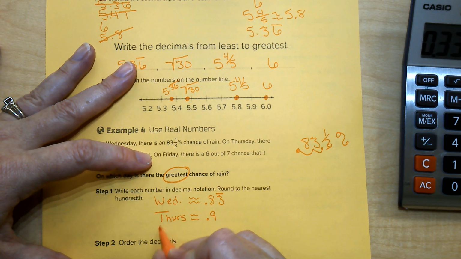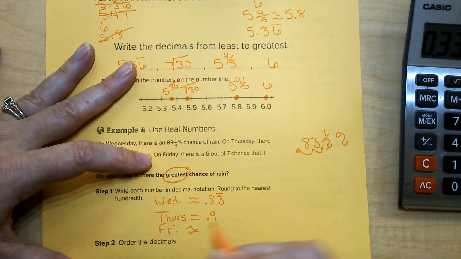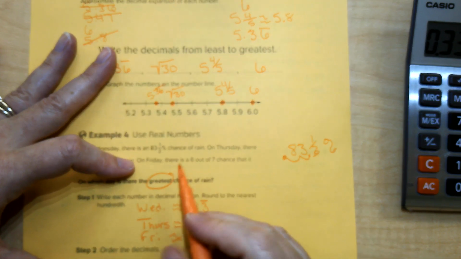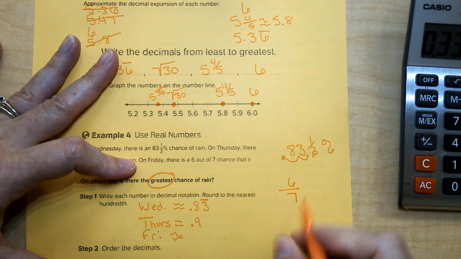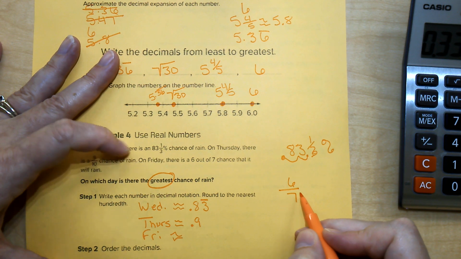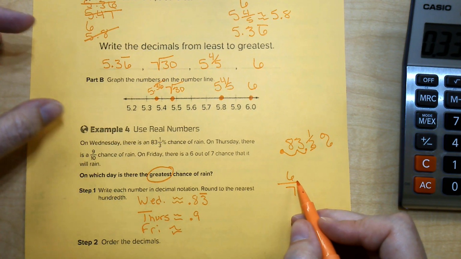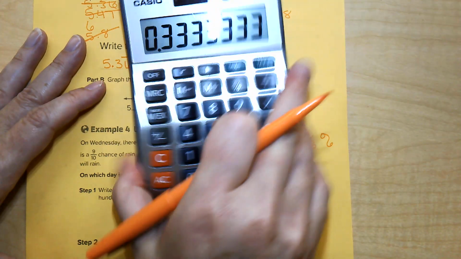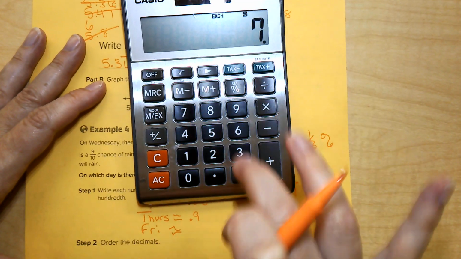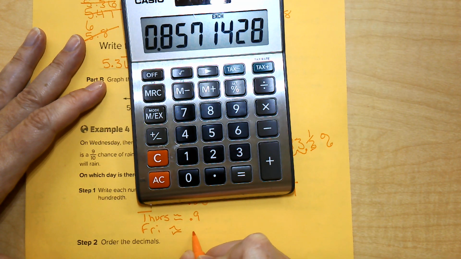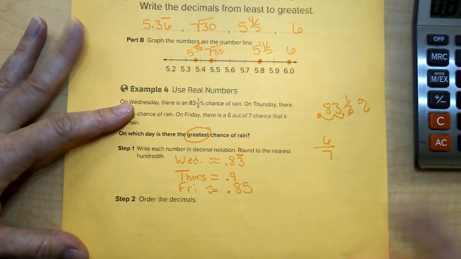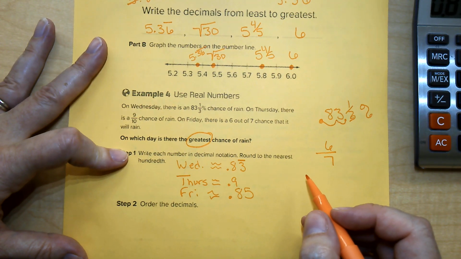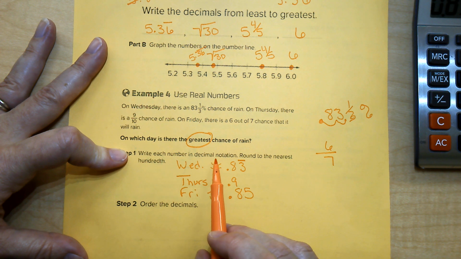Now on Friday, remember your proportions from last year. It says there's a 6 out of 7 chance of rain. So we're going to find the approximate decimal of 6/7. With the calculator, 6 divided by 7 equals 0.86. Always write 2 places to the right. So we have written them in decimal.